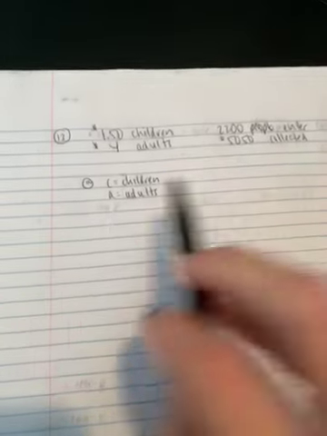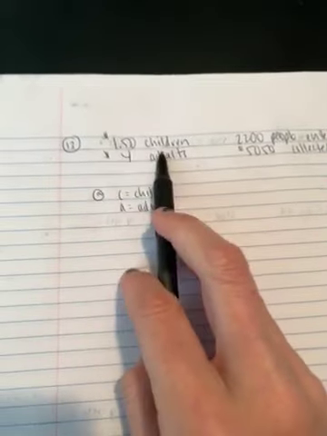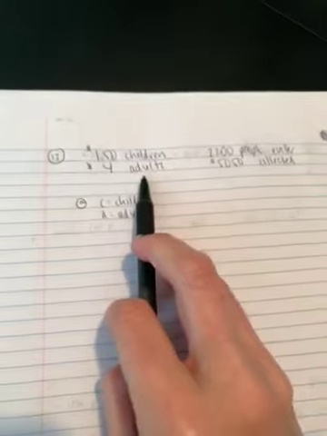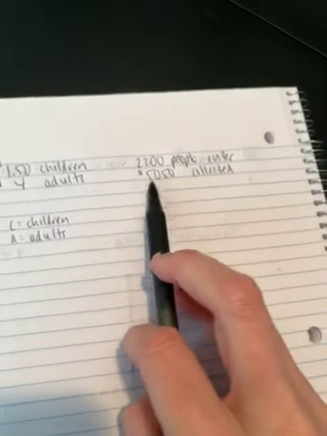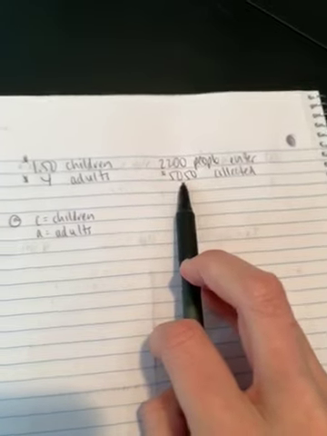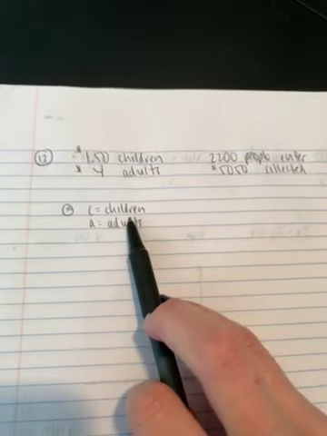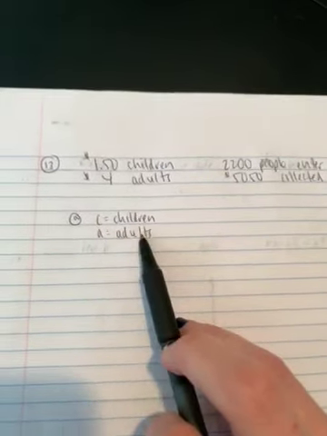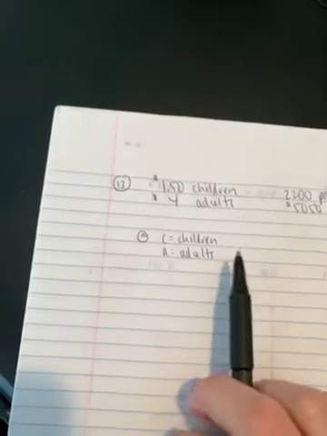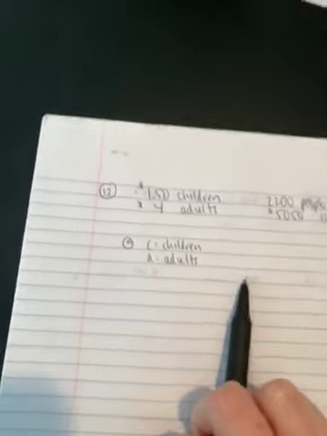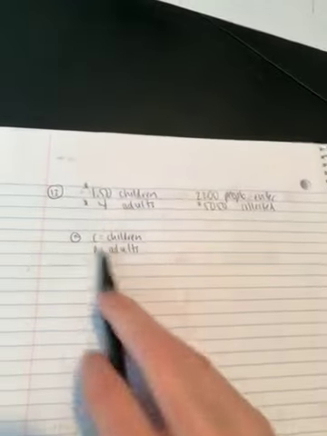Instead of writing out the whole thing, I just took some important information out of it. We know it's $1.50 for children, $4 for adults. We know that we have 2,200 people enter, and we have collected $5,050. So C is going to equal children, A is going to equal adults. The first thing we're asked to do in letter A is to write a system. So we need two different equations that represent this question.